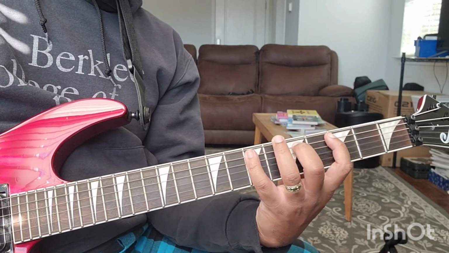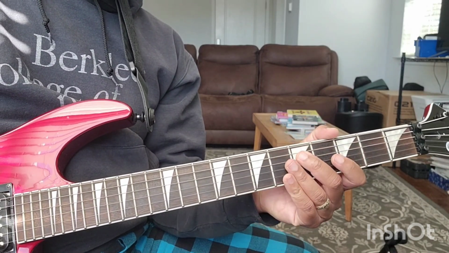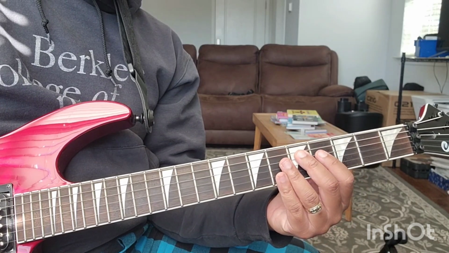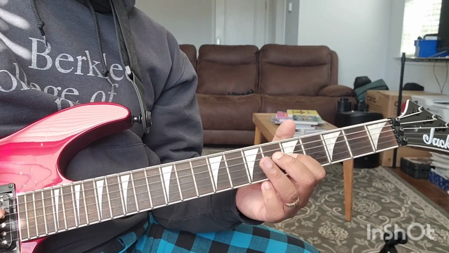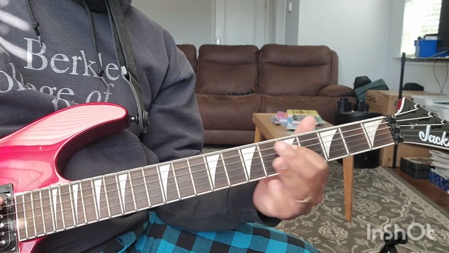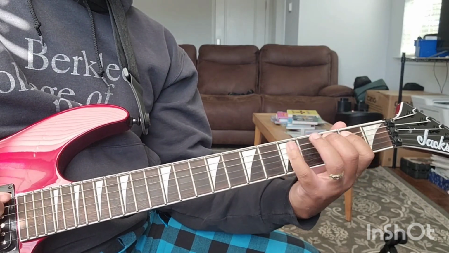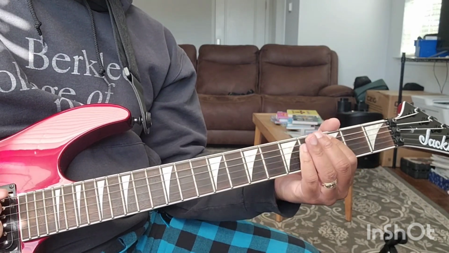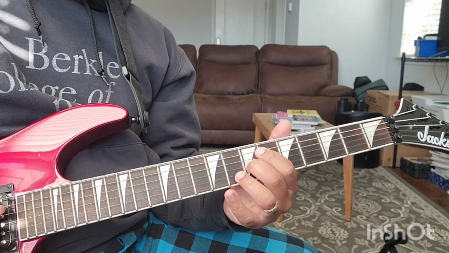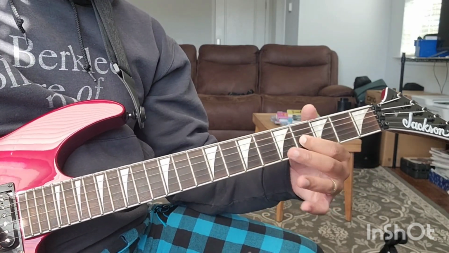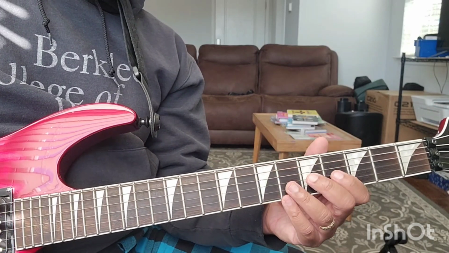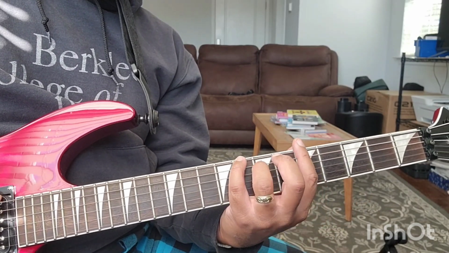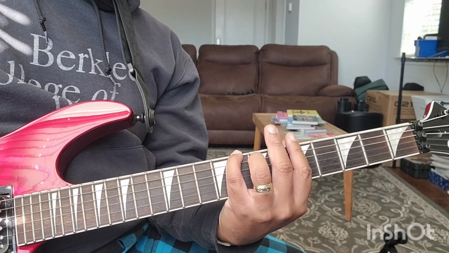Using that stretch, I typically don't use that one that often, so I would go up the arpeggio. You do that one, and that was in the G position.